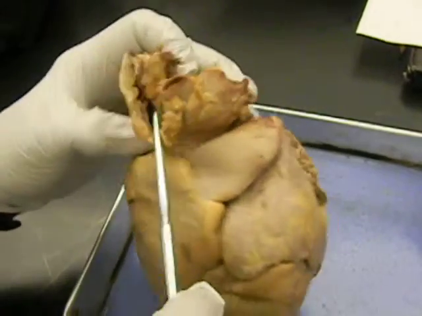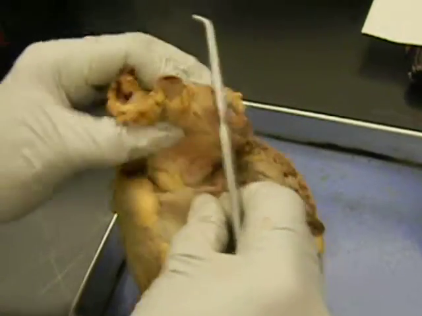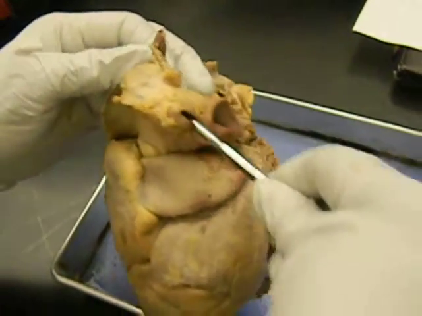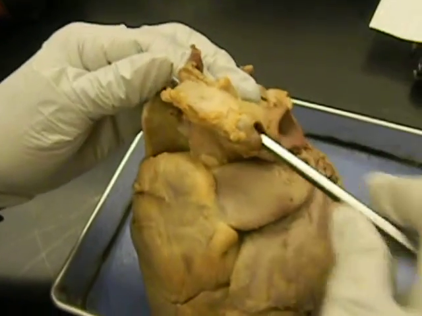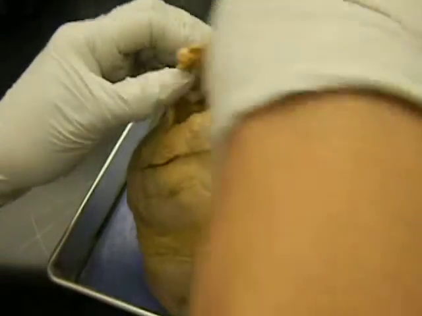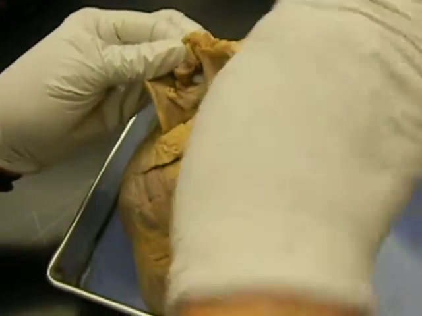Now, you see that the aorta branches into two. This one, it will branch into two. This one, those are the brachiocephalic artery. This one, because this is the main one, isn't it?